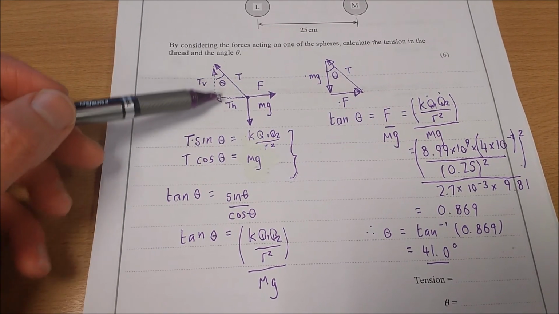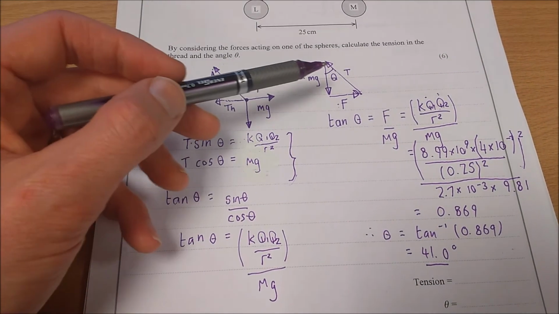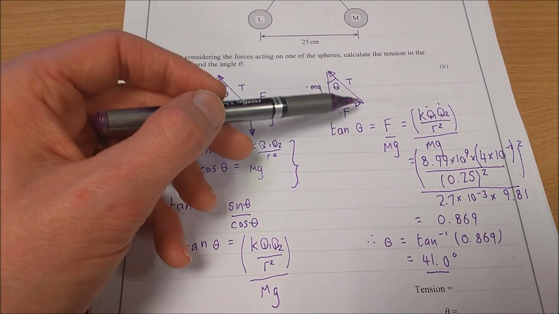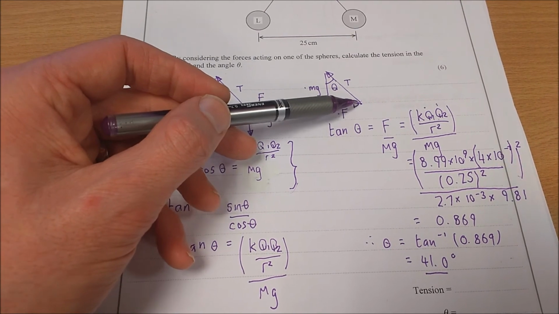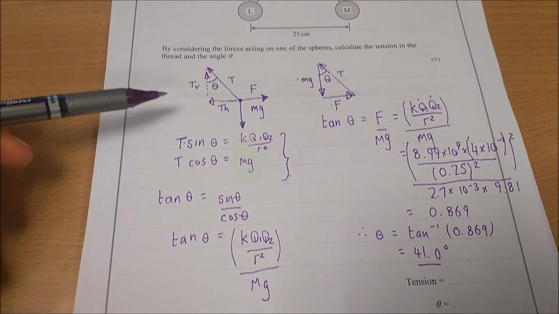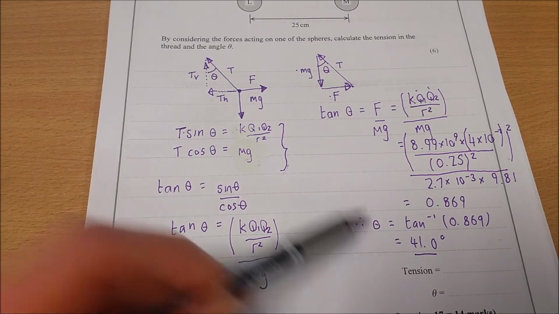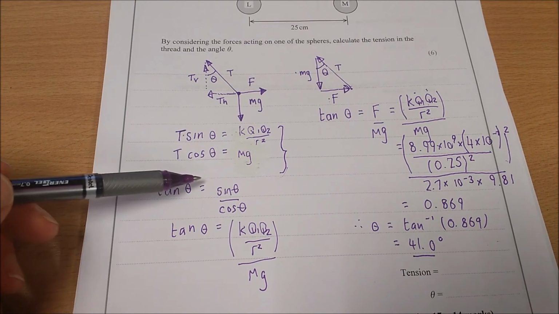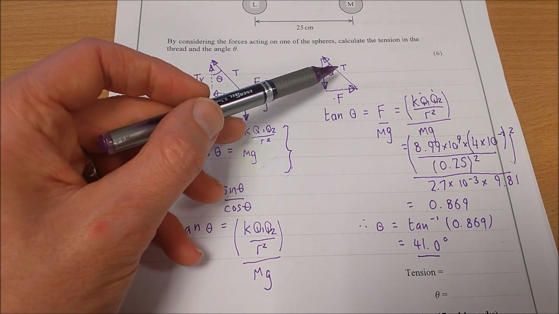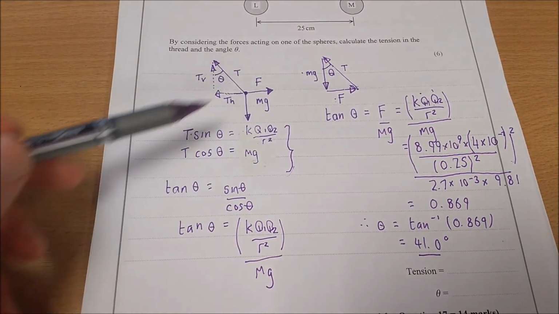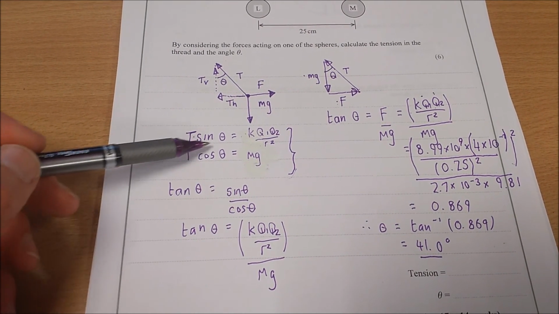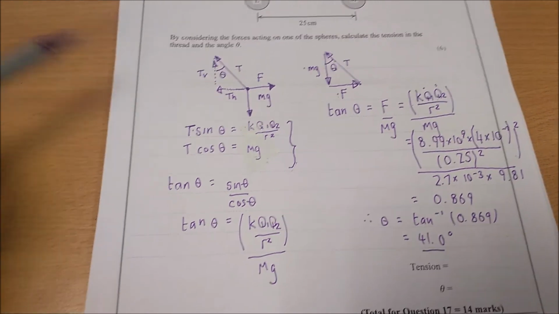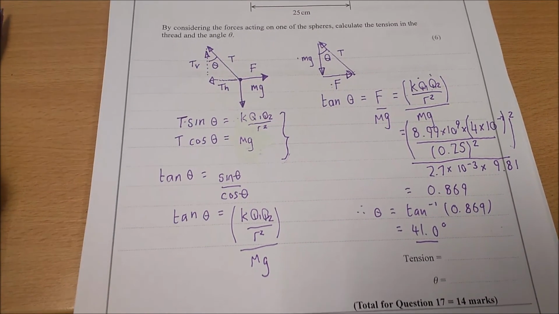Probably requires a little bit more thought, a little bit more effort doing it this way. If you can, remember to consider a closed force triangle when the resultant force is zero, when you're in a balanced forces situation. I think it just makes it a little bit easier. So both methods are going to give you the same answer for theta, and once you have theta, you can either work out T by considering that closed triangle, or once you've got theta, you can go back into any of these equations. Once you've got theta, you've got all the terms except T, so you can find the tension.